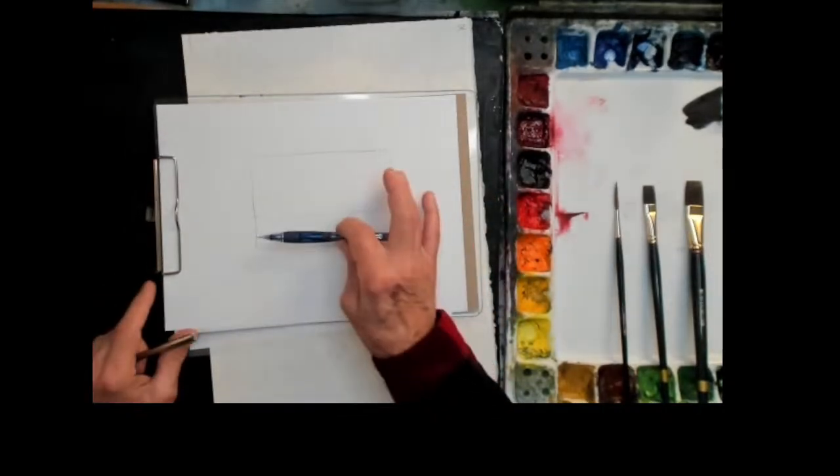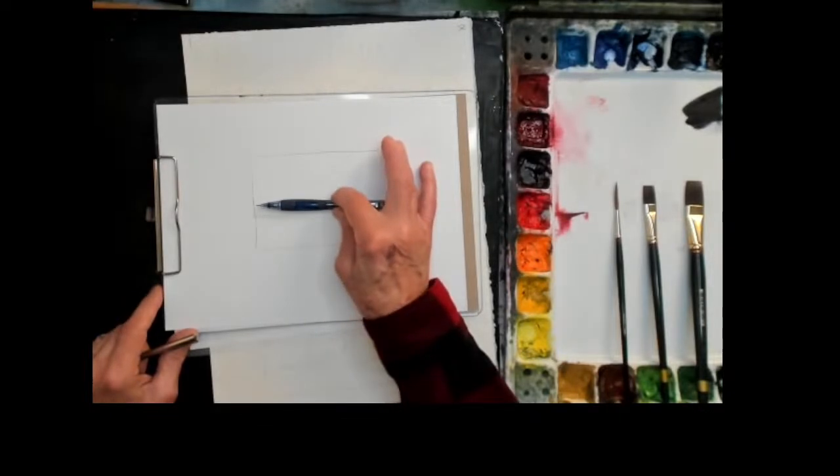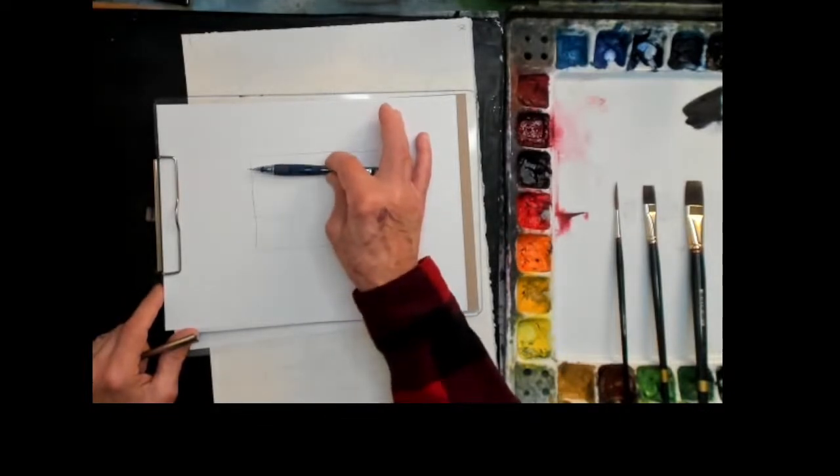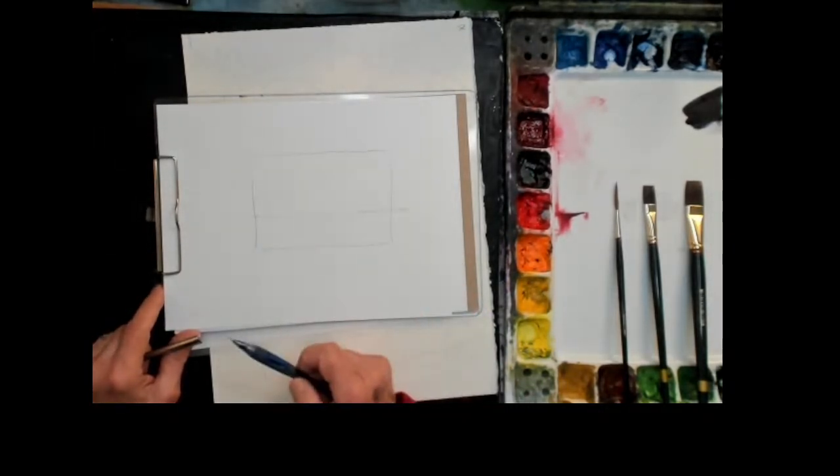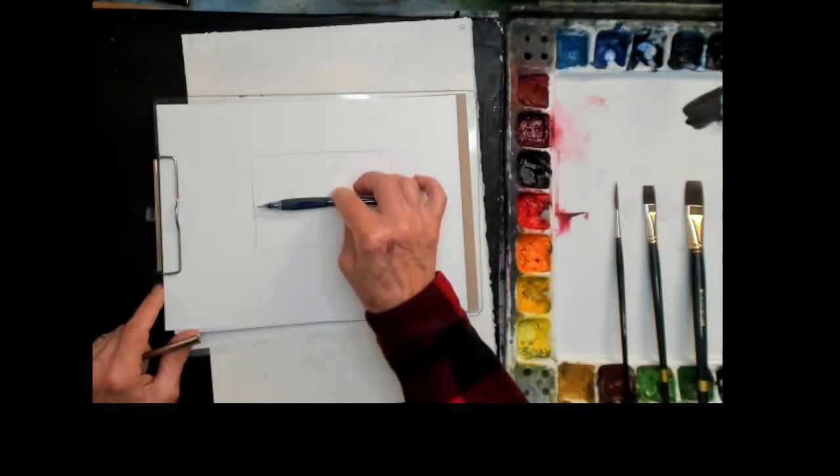Even on a still life, you would have something in the foreground, something on a table, and then in the background you have a wall or something else. So even on a still life, you would have the same three areas: foreground, middle ground, background.